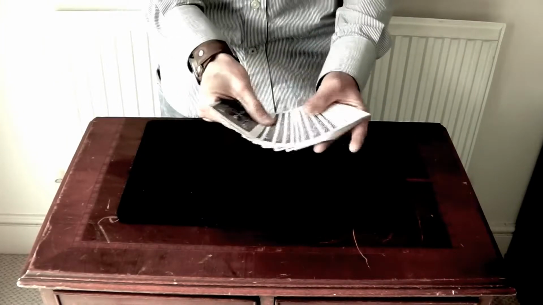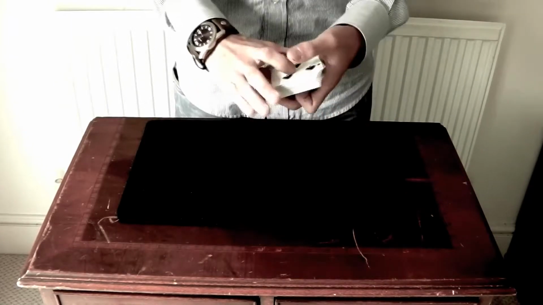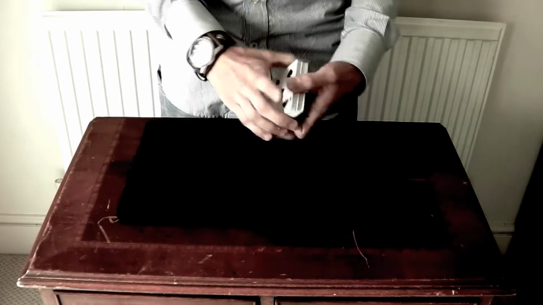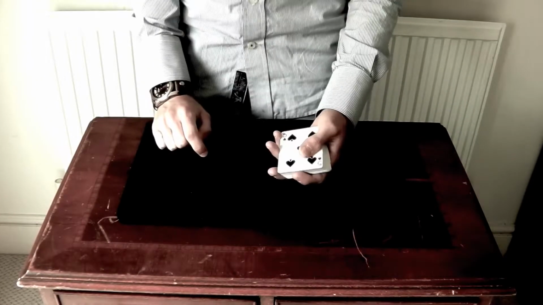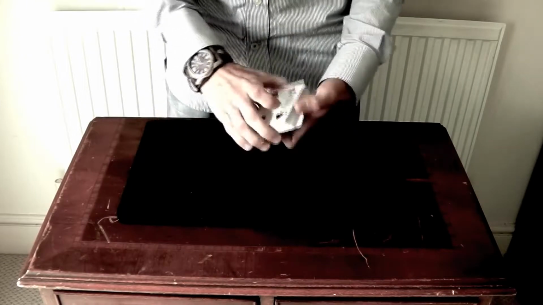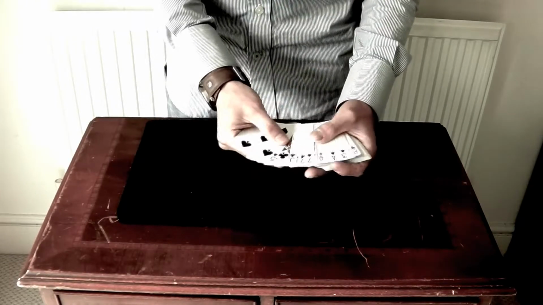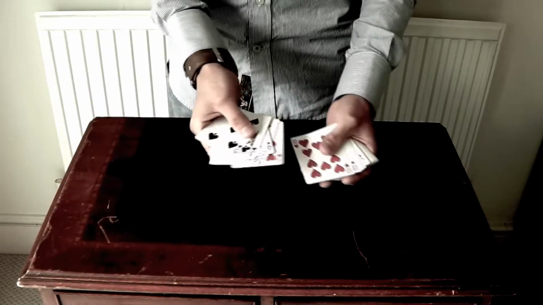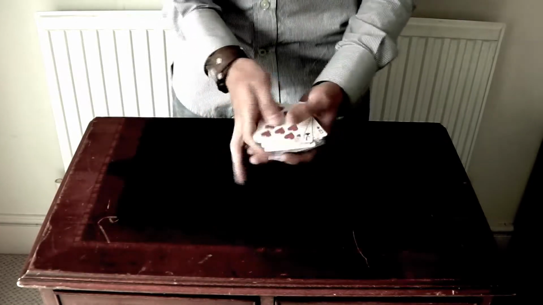I got a pretty standard deck of cards here. All the faces are different as well. And what you're going to ask your spectator to do is name any face that they see in this deck. So we're going to choose a face to remember. And you just spread through, and in this case we'll name the 10 of hearts.